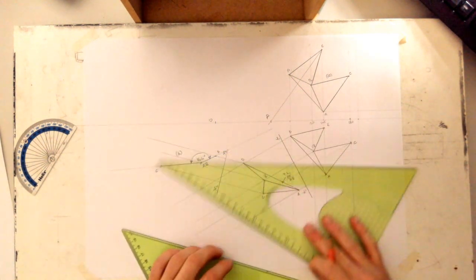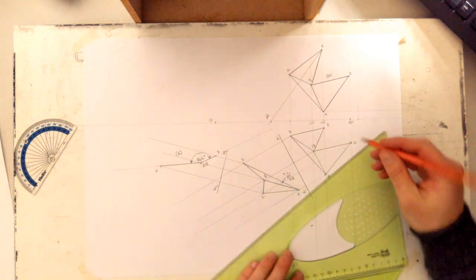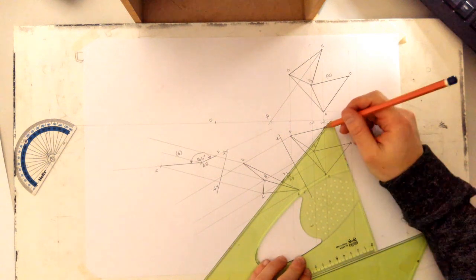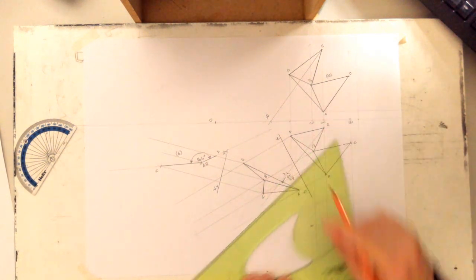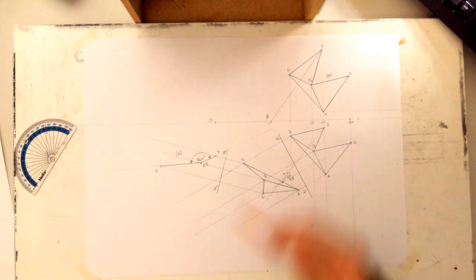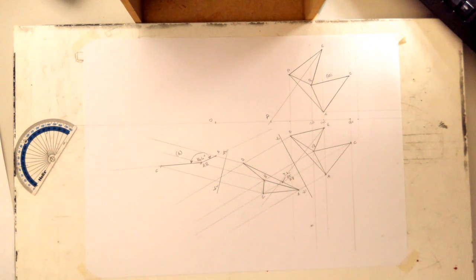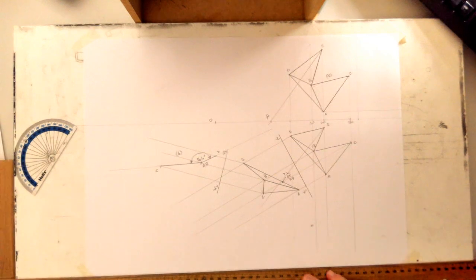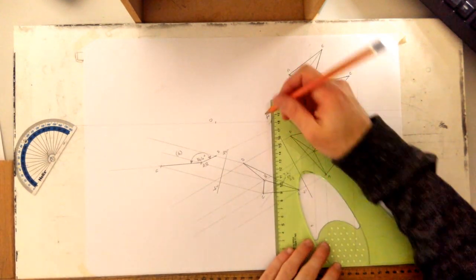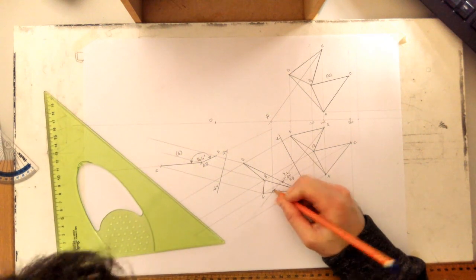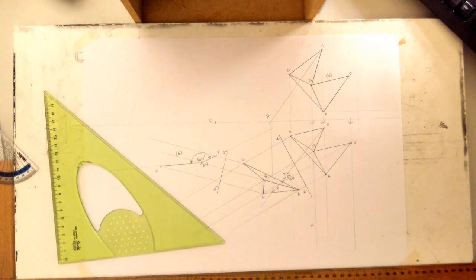We do the exact same thing in plan then. We go to AC, parallel from E. We know where it stops on the ground there, so all we do is drop this line down to see where it intersects. Then we can see the plan view of that. There's our point P, so I'll just use a colour for that.